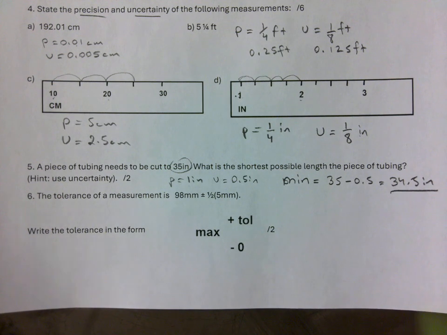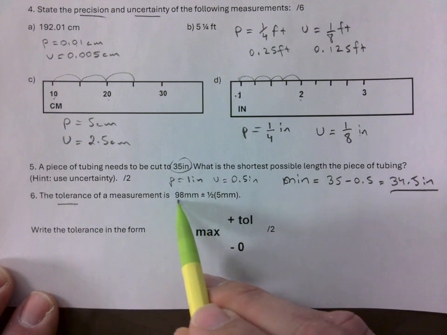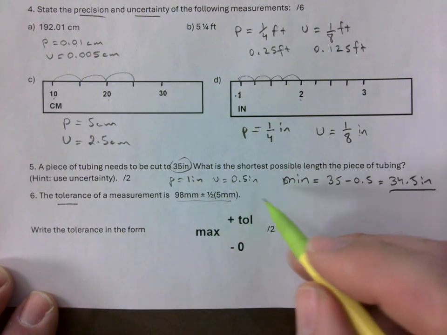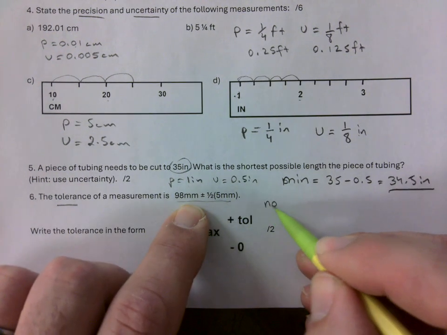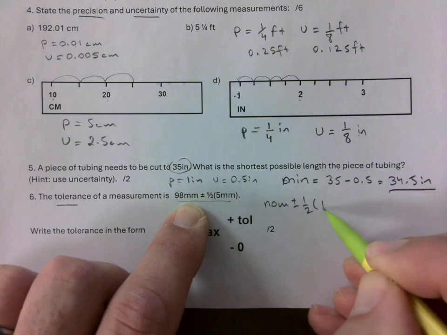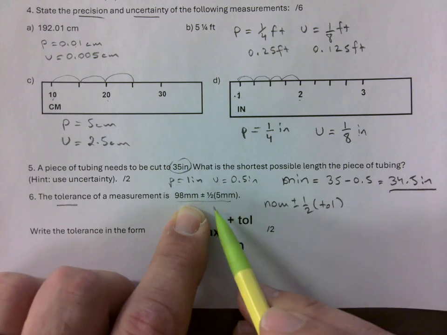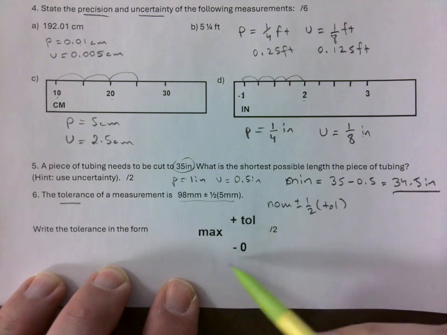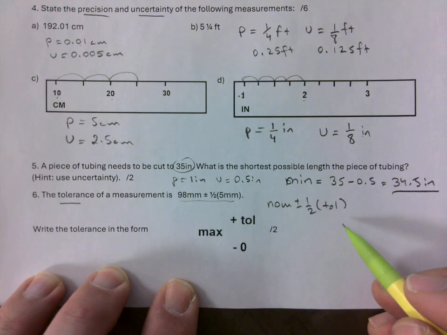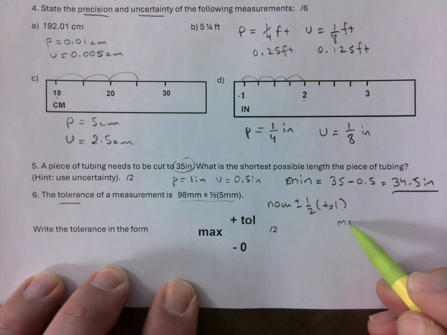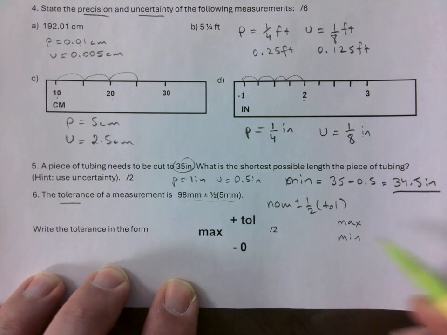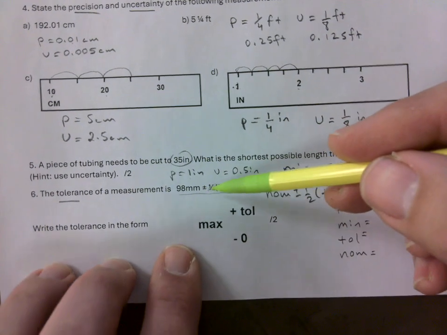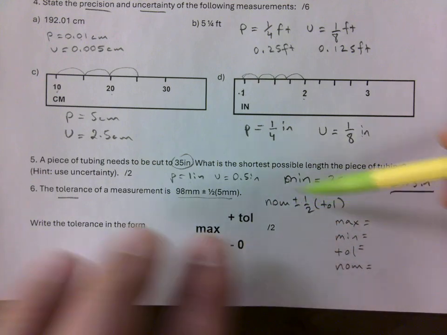Okay. Next, tolerance. It looks like this. You should have this format, right? This format is nominal plus or minus half of tolerance. That is the format we are looking at. You want to transfer it to this. Before you do anything, we do this. You figure out your max, your min, your tolerance, and your nominal like this.